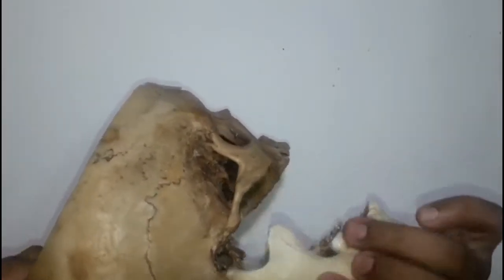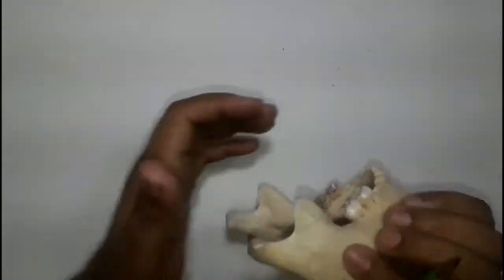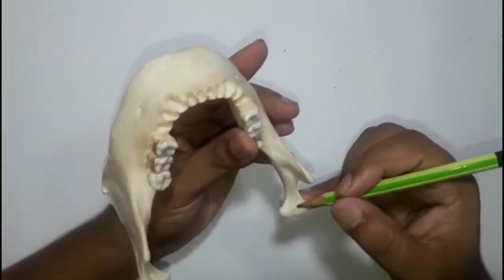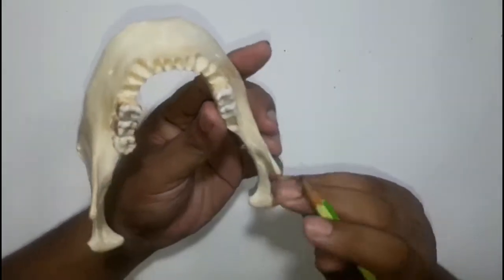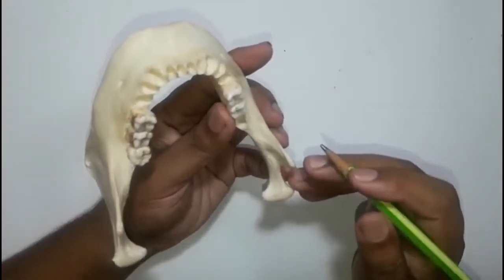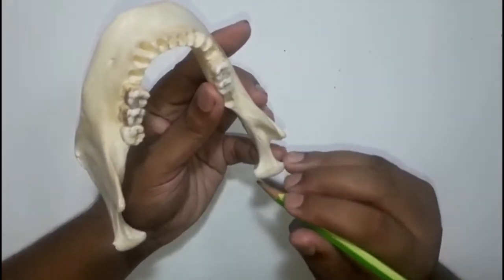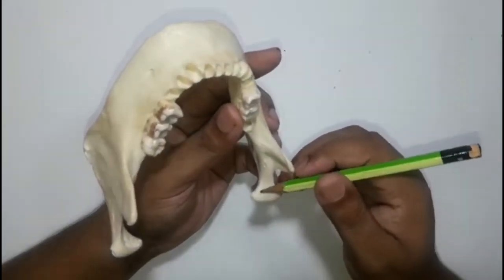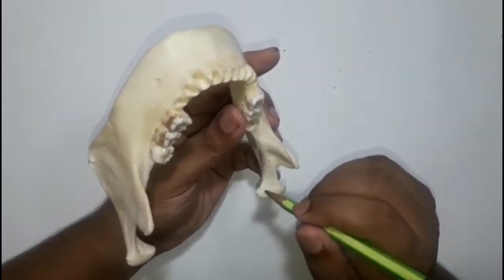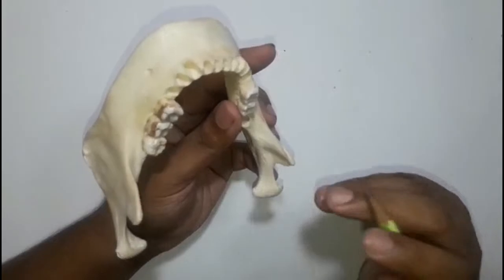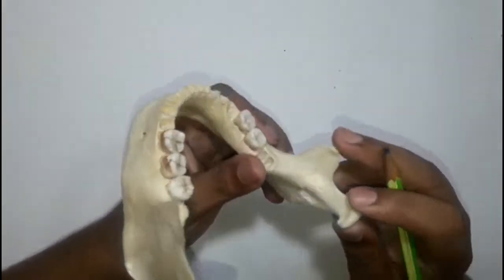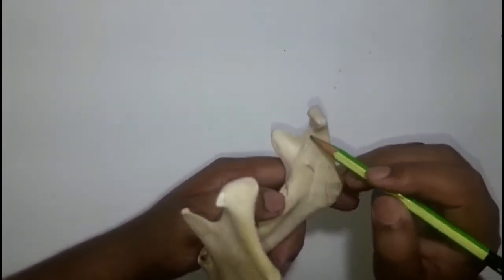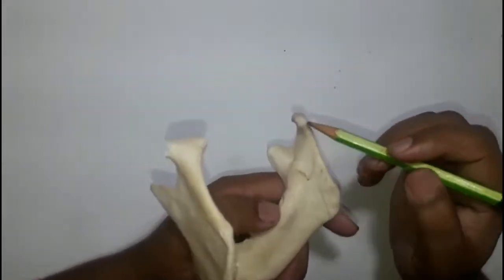Next here, neck of the condylar process, it is the constricted part below the head. It provides attachment to the capsule in its upper part. Lateral ligament of temporomandibular joint is attached to its lateral part, and here pterygoid fovea is a depression on its anterior aspect. Lateral pterygoid muscle is inserted on the pterygoid fovea. Next here, medially the neck is related to the auriculotemporal nerve above and maxillary artery below.